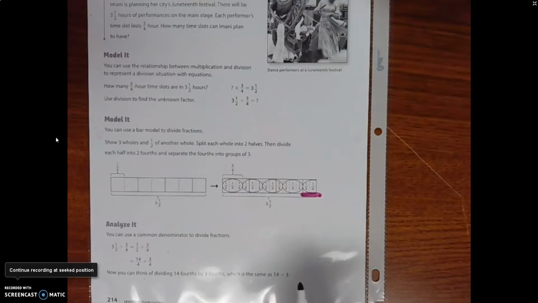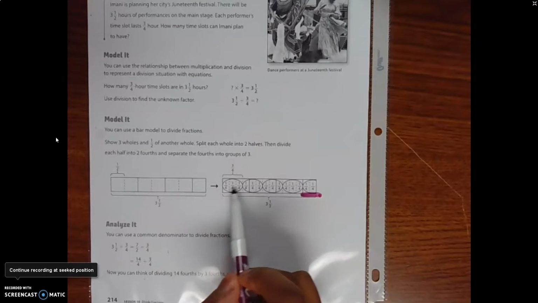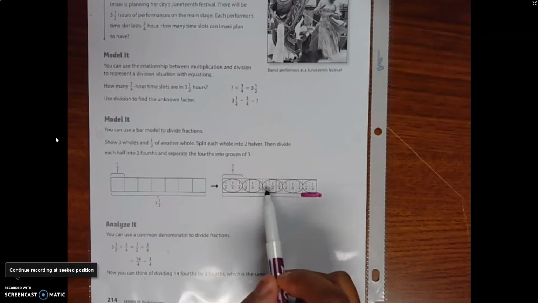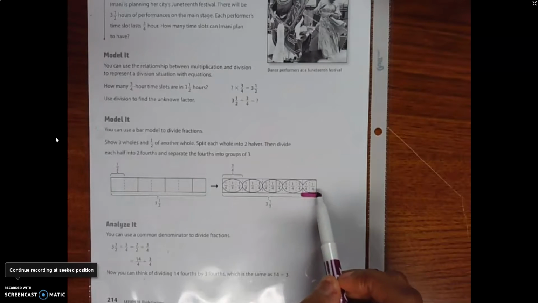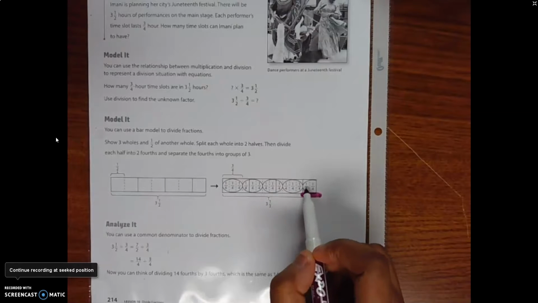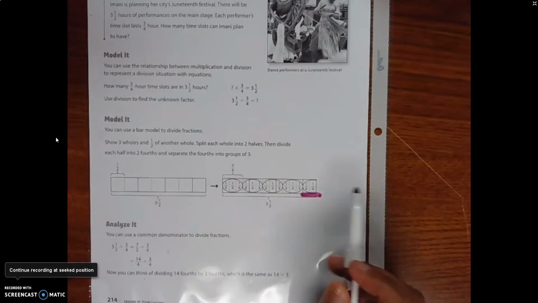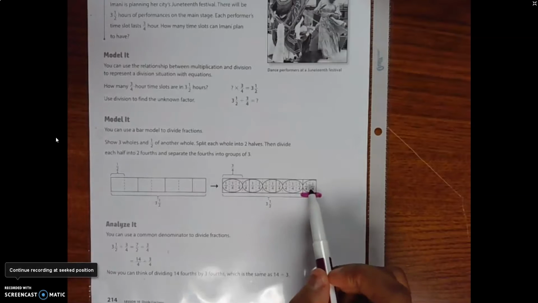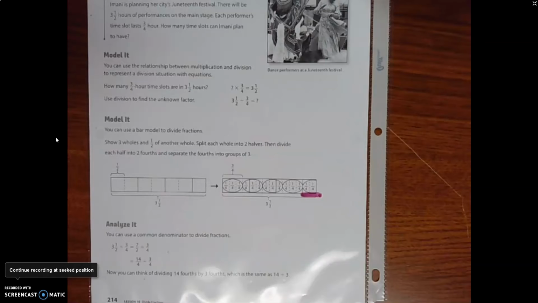What we have to see is here, they went ahead and they took 1, 2, 3 group. 1, 2, 3 group. 1, 2, 3 group. 1, 2. Ooh, we're missing one, right? We're missing one of these 1/4. So we only have 2 out of the 3 that we need to make another group. Okay, so we don't have the whole group. We only have 2 of the pieces that we need out of the 3 that it would take to make a whole one. That's where that 2/3 comes into play.